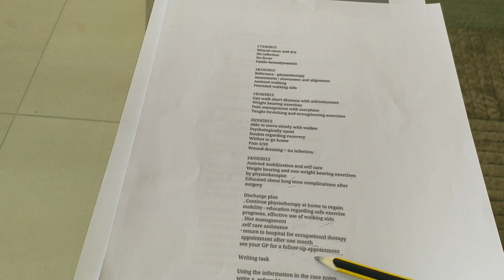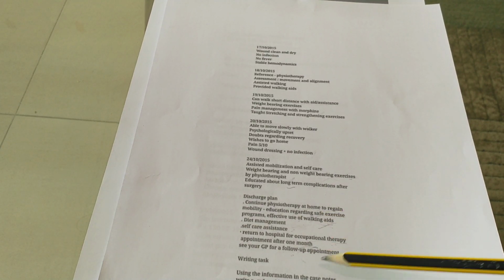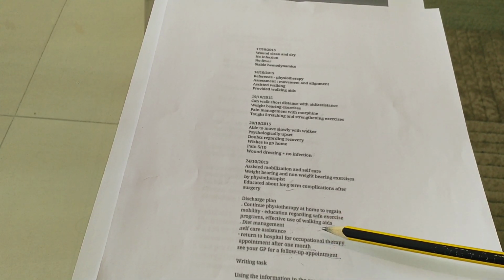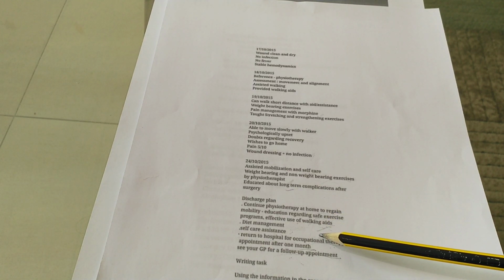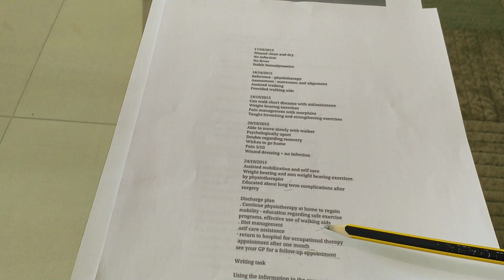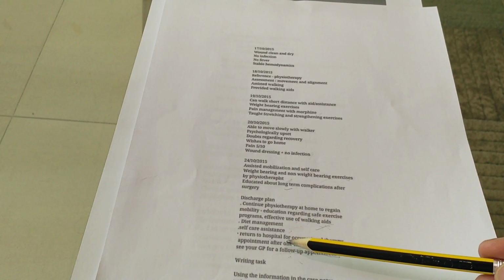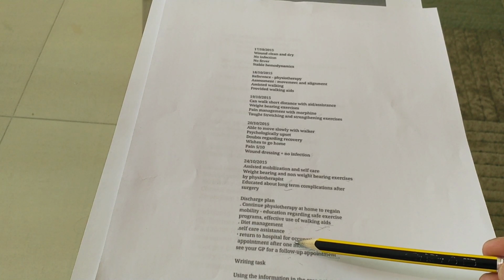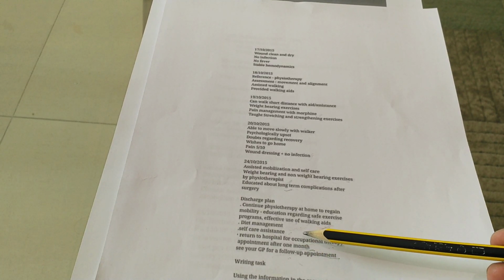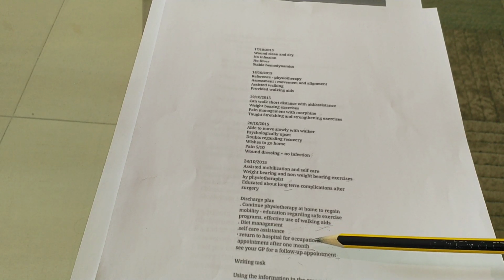See your GP for a follow-up appointment. So from this discharge plan, we have to see whether all this information is relevant for this physiotherapist. There are some for the GP, some for diet management. Is he the one doing diet management? That is a dietitian, or if it is for the nurse, she can assist.